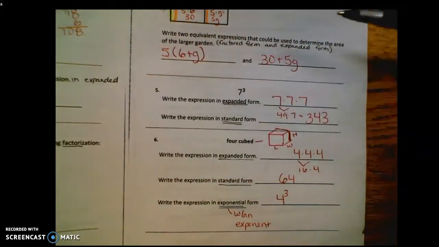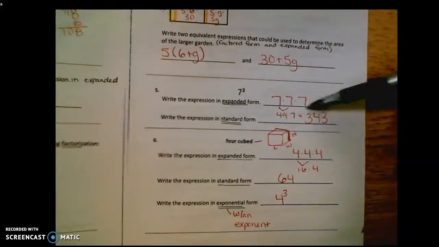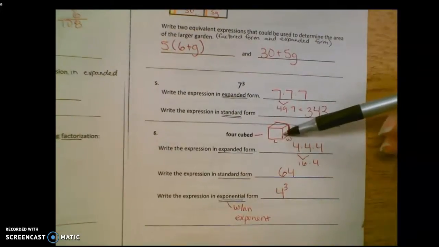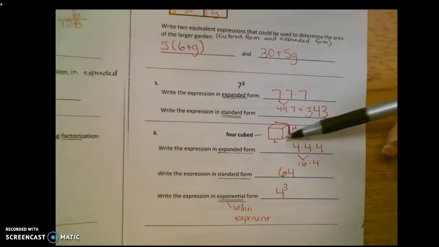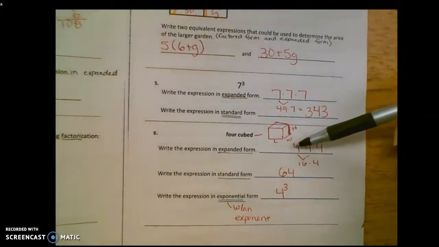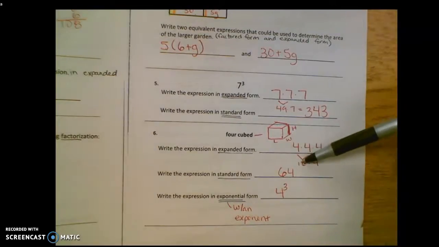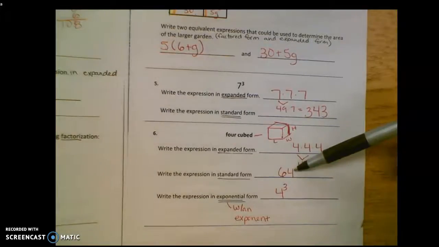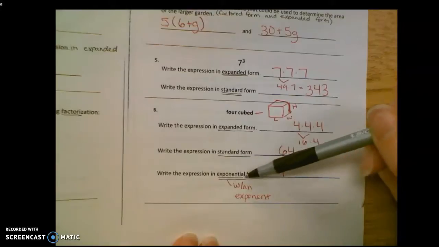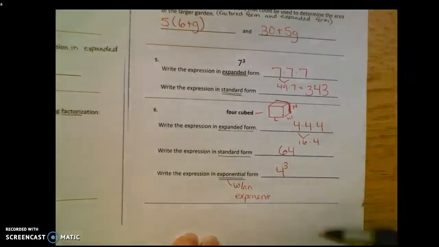I was pretty proud of our success on this. Expanded form is just the long way. Standard form is what the value of it is. Cubed means three-dimensional shape, length, width, and height, and all of those would be the exact same. So expanded form is 4, 4, 4. Standard form is the value of that. 4 times 4 is 16, times 4 is 64. Exponential form, no accidents in math, it's called exponential form because it's written with an exponent, so that should have been the 4 to the third.